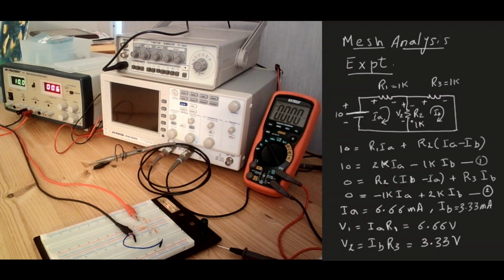Similarly, the current in resistor R3 is equal to 3.33 milliamperes. Therefore, the voltage across resistor R3 is 3.33 milliamperes times 1 kilo ohm, which is 3.33 volts. The current in R2 is equal to IA minus IB, which is 6.66 minus 3.33, and therefore it is also 3.33.